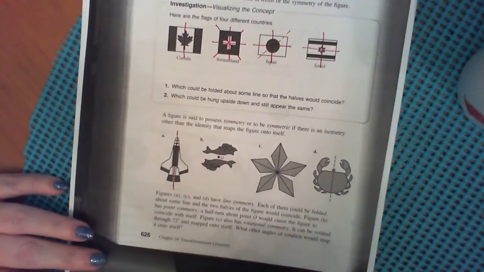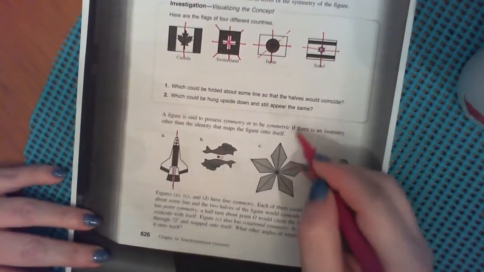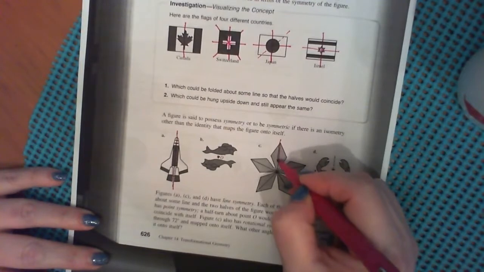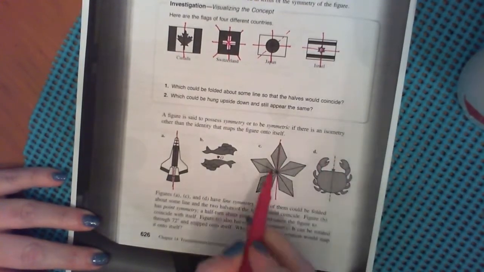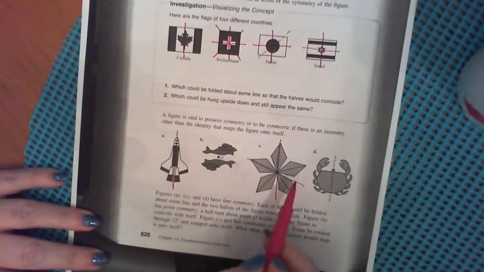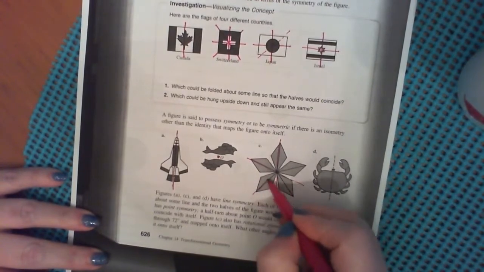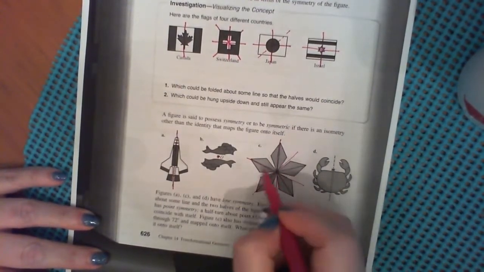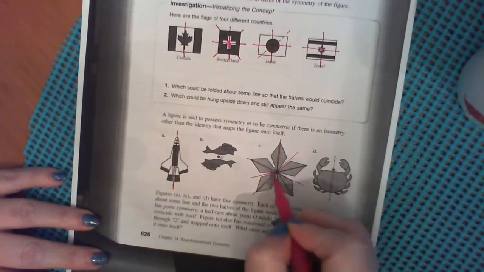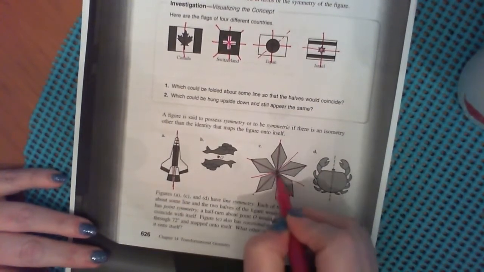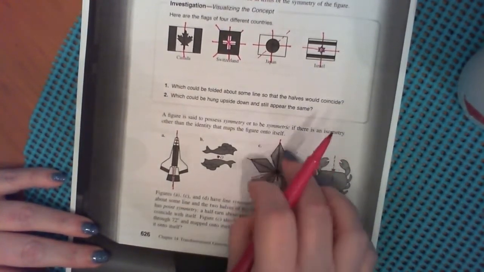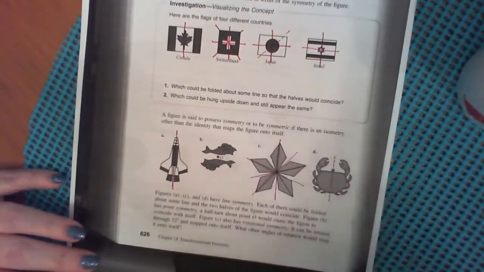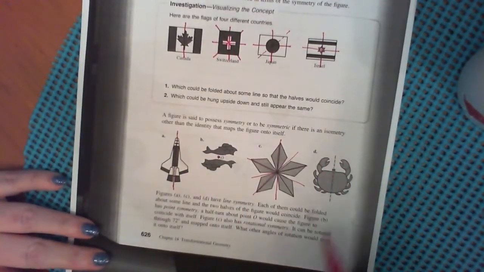C has tons of lines of symmetry, which is what we call these lines, lines of symmetry. It has one here. In fact, it has one on each of these. It's symmetric about each of these different lines. And it's symmetric about this point, because if we rotate it, we're still going to get the same image.